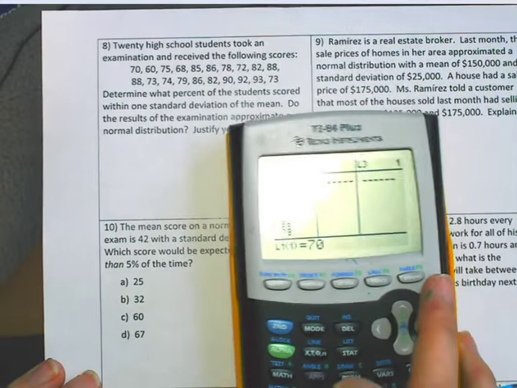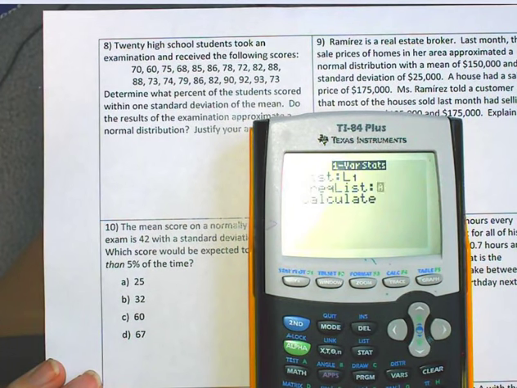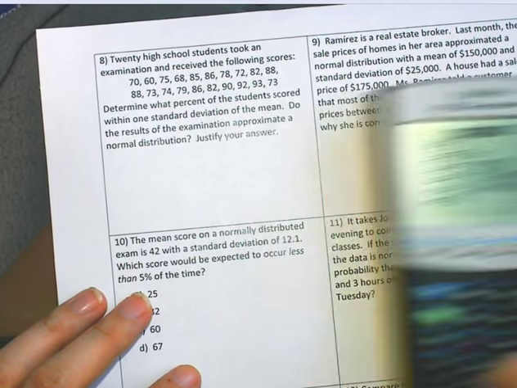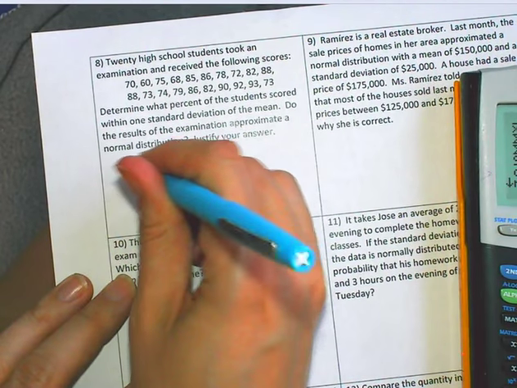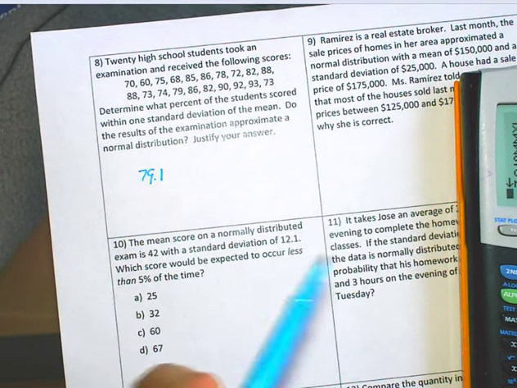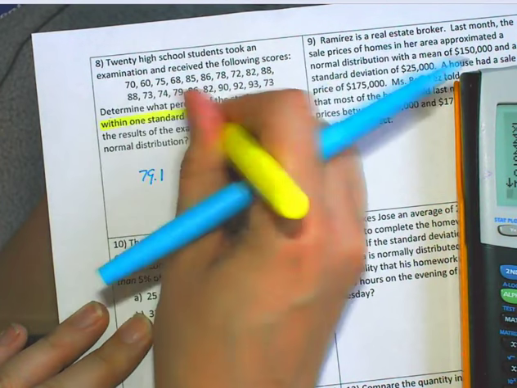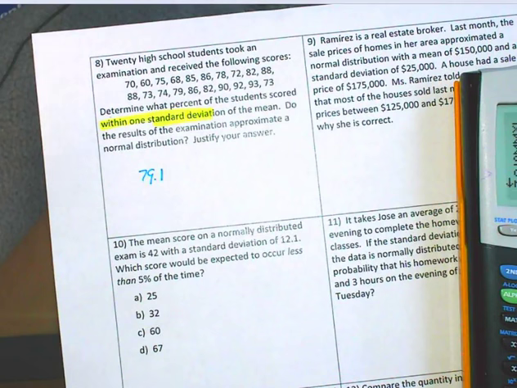All right, once I've put my data in there, we're going to go to Stat, Calc, 1-Var Stats. All right, so I know that my mean is 79.7. And it says that I want scores within 1 standard deviation of the mean. So within 1 standard deviation of the mean would be 1 below and 1 above.